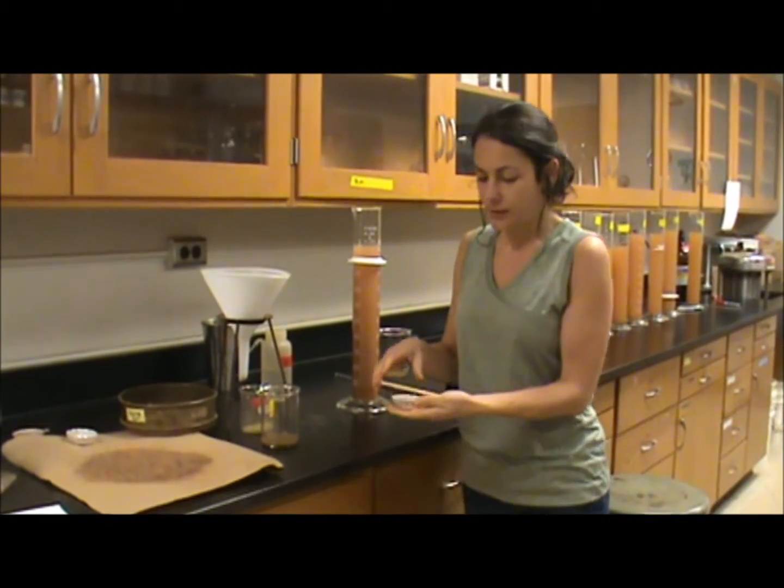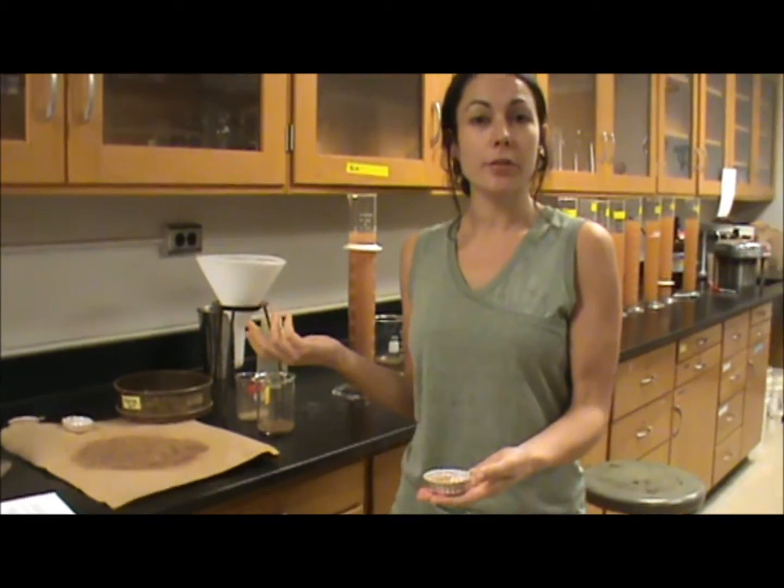Now you want to take this, weigh it, put it in the oven overnight, take it out, and weigh it again, and that'll give you your grams of clay in your sample.